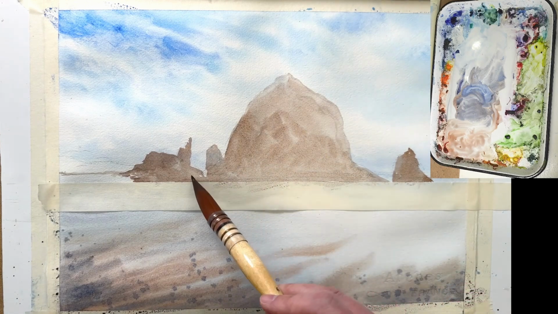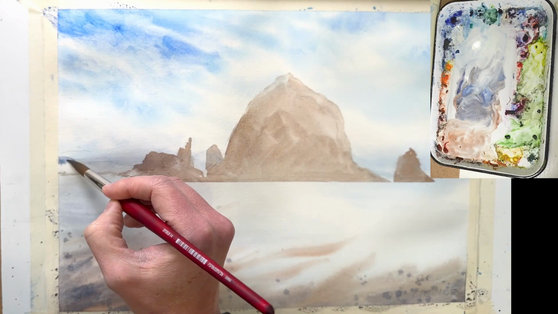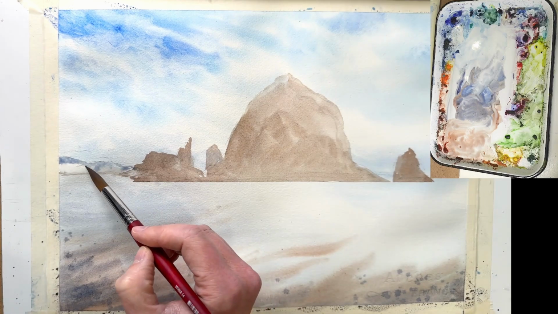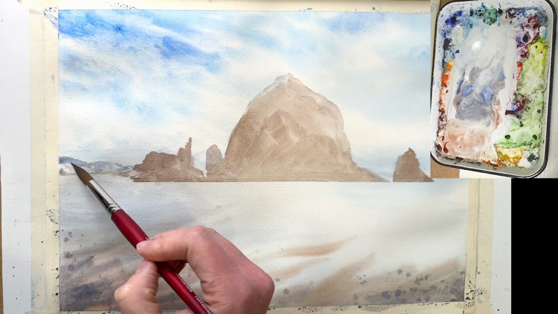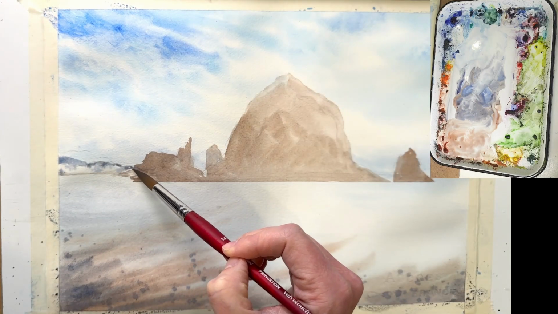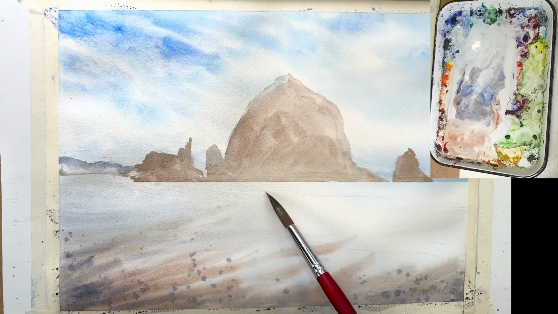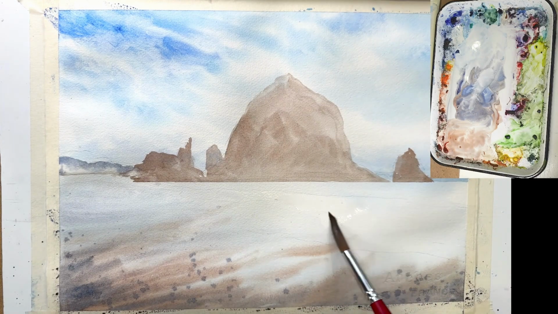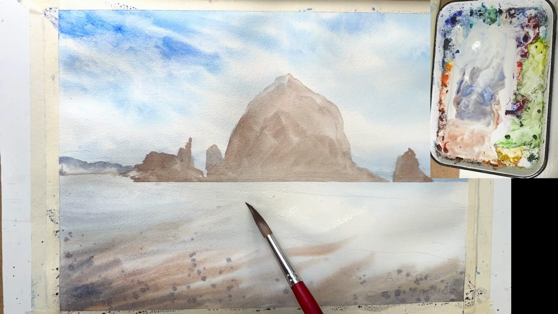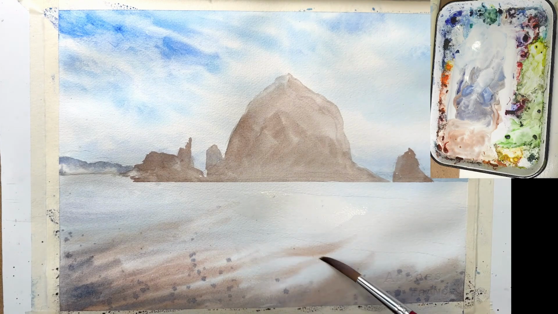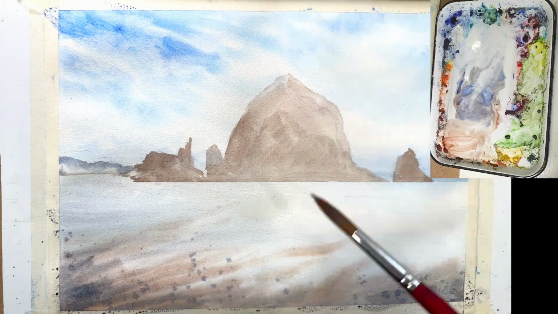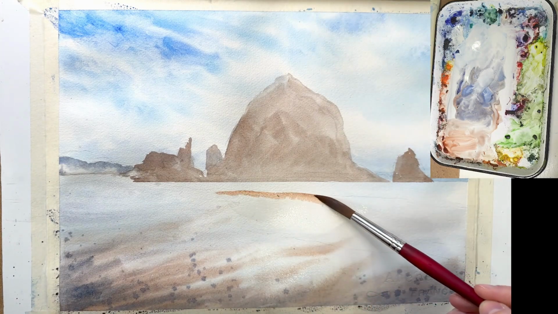Now with the little mountain area in the back, I wet the paper and then drop some light gray into the top of that and just let it do its thing. For these areas where the water ripples are coming up to the shore, I re-wet my paper right underneath the hard edge line. Let me show you what I mean.